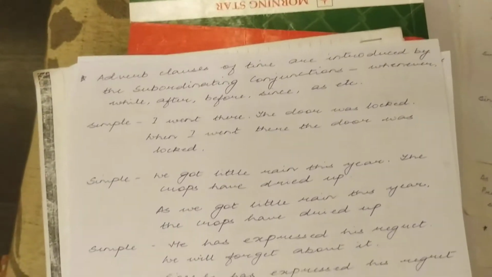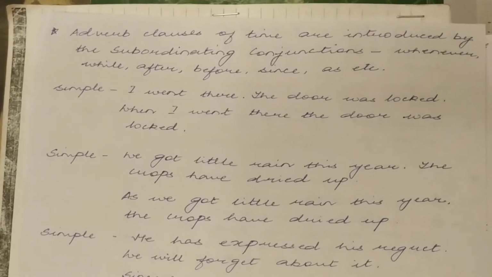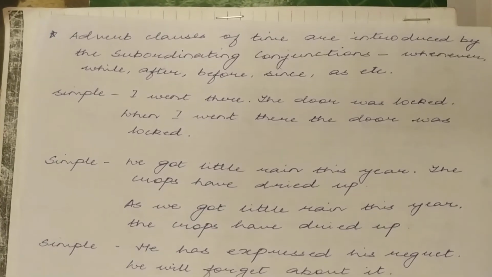We come to the next point, that is, adverb clauses of time are introduced by subordinating conjunctions, which are words like whenever, while, after, before, since, as, etc.